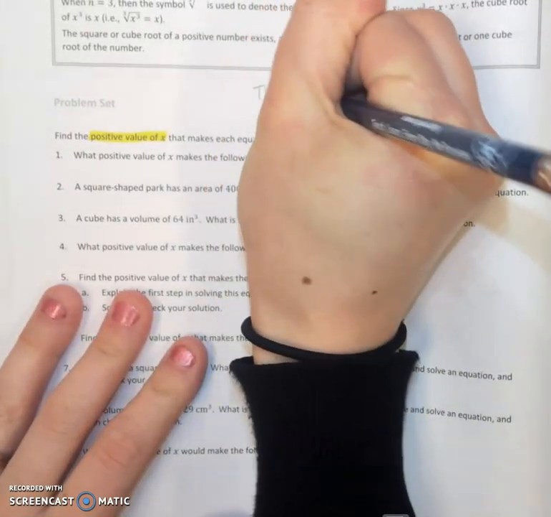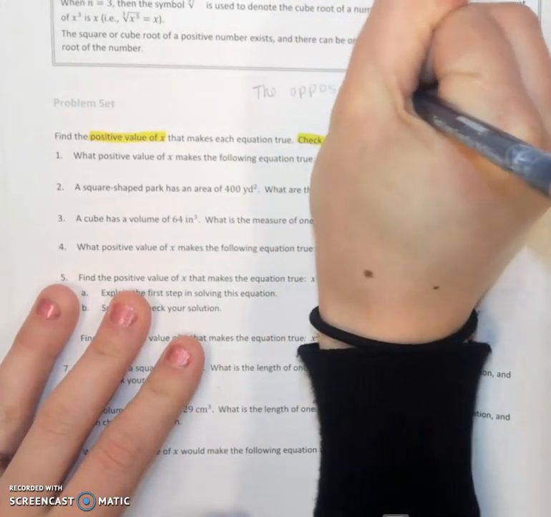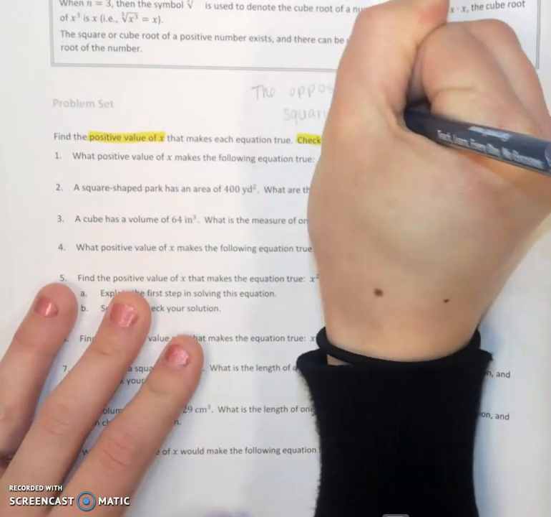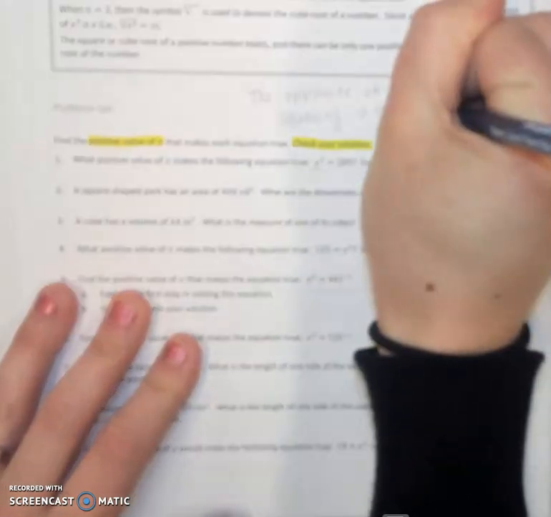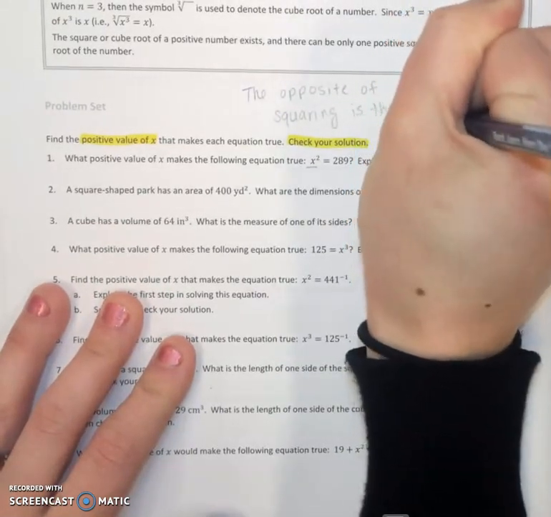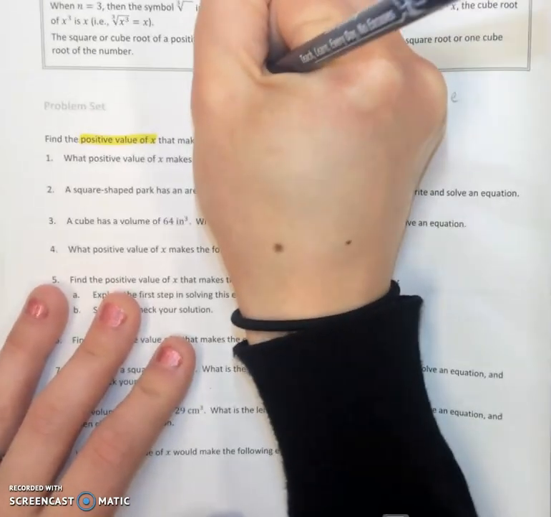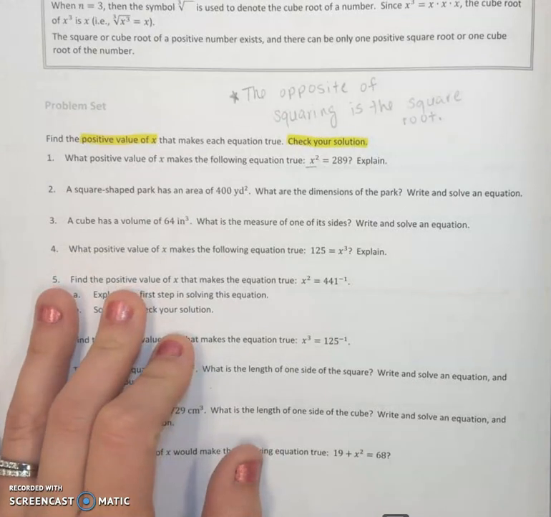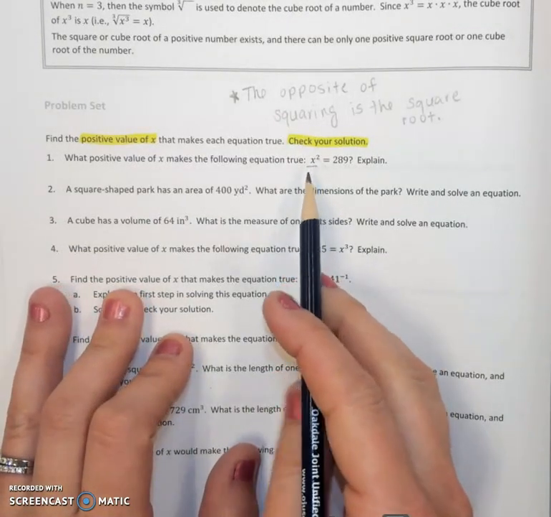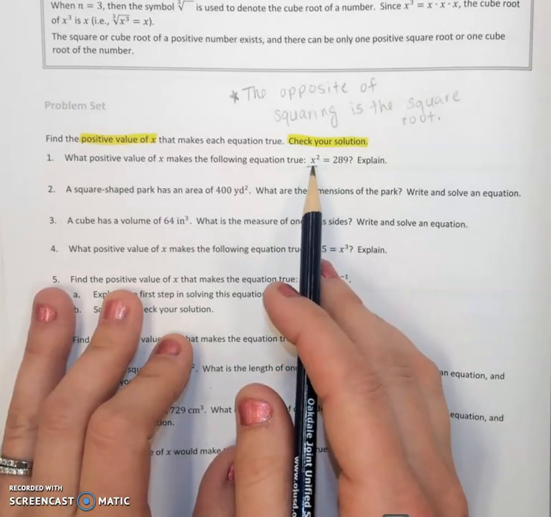The opposite of squaring is the square root. So guys, this is basically just like a one-step equation, but instead of adding, subtracting, multiplying, dividing, we're dealing with square roots and squaring. But it's just a one-step equation. I'm going to do the opposite or the inverse operation to solve for x.